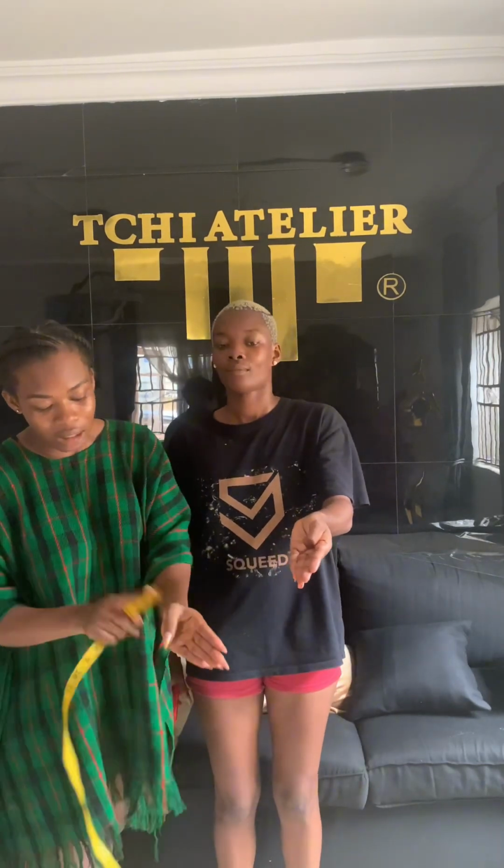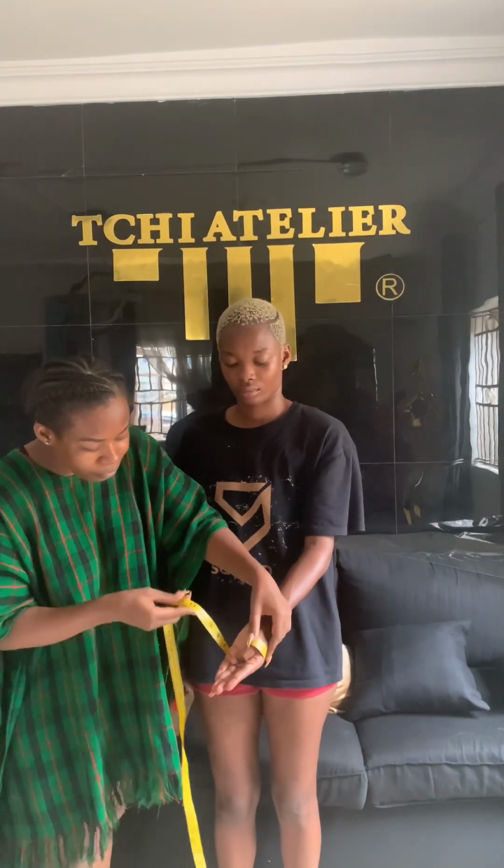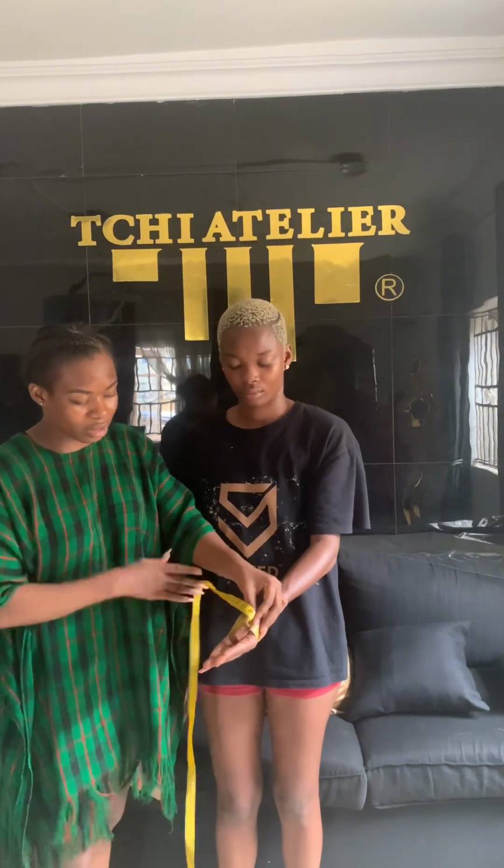You tell your client to fold their finger like this, okay? Because whenever you want to wear your dress it has to fit, so you tell your client to fold their hand, this other finger like this, okay? So after folding it, then you take your measurement and measure round across their finger, okay? So this is how to take your wrist measurement, okay?